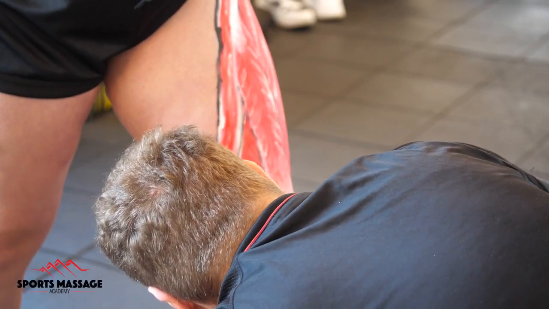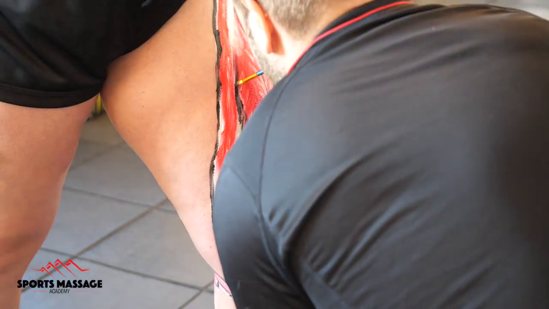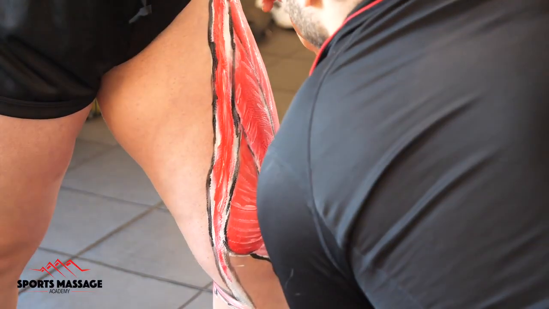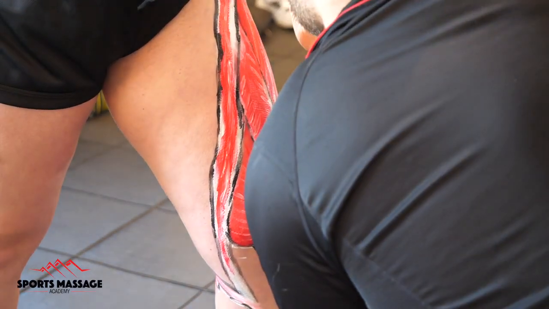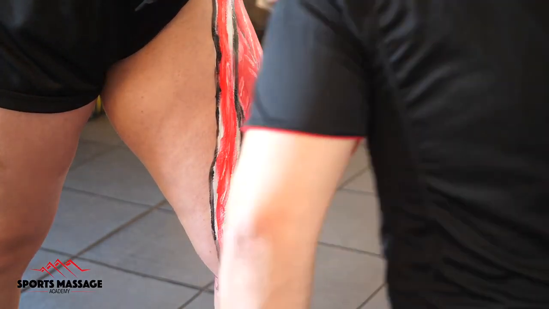So we have flexion and external rotation of the hip, as well as knee flexion. The Sartorius can also assist with abduction of the hip, the movement that takes the leg away from the side.